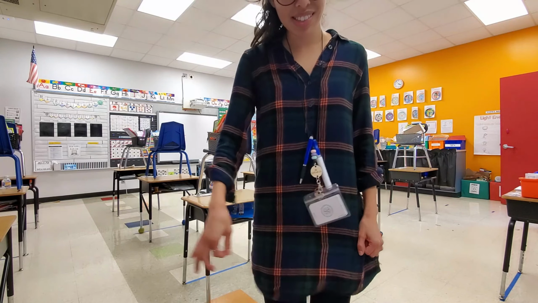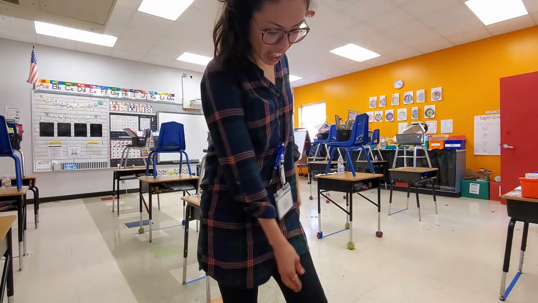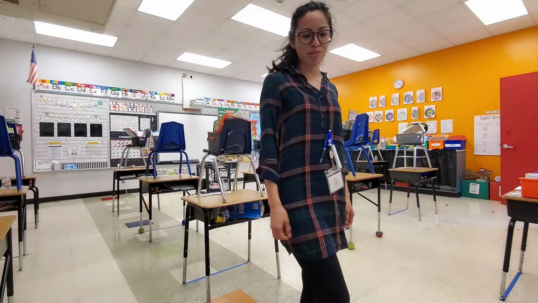And on an unrelated note, this is probably my comfiest and favorite outfit to wear to school. Miss Mo gave me this little dress and I love it. And then I just have some black leggings and some boots. I really love being comfy.